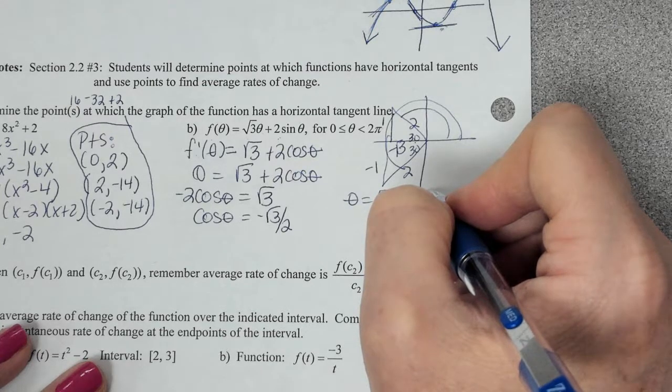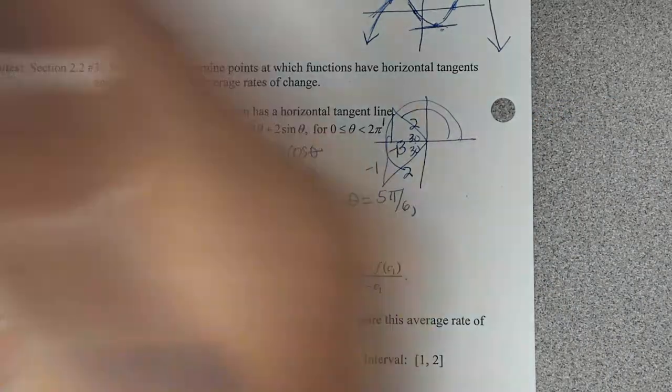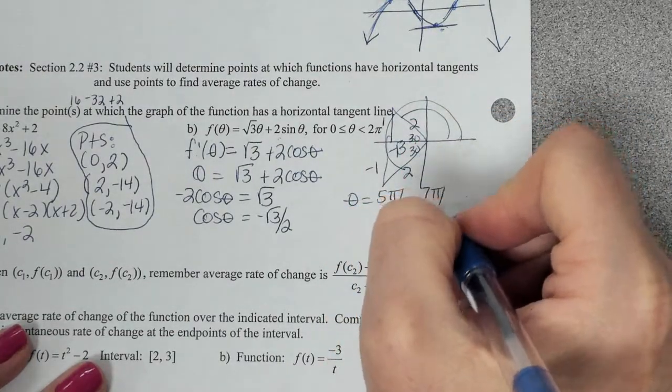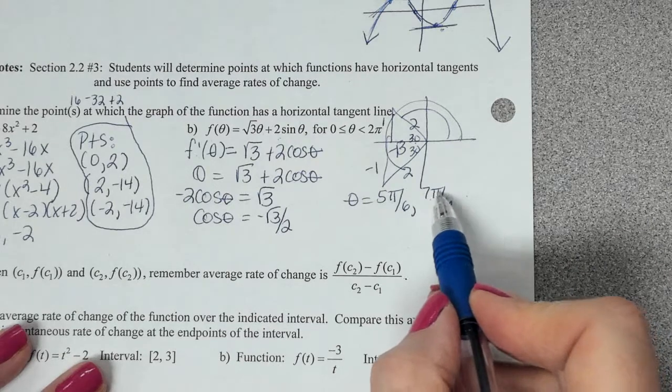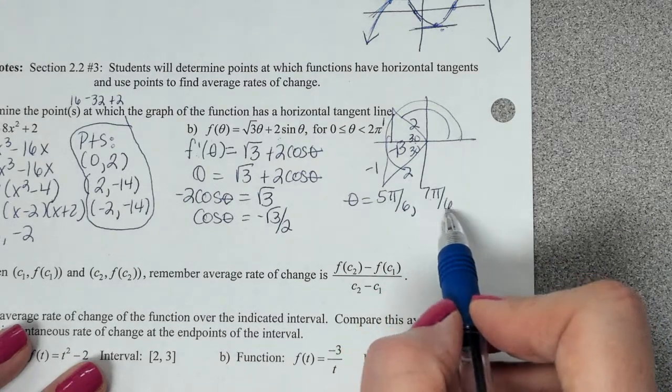21 times 30. 7 pi over 6. I meant 21 times 10. So it's going to be 7 pi over 6. 7 times 30 is 210. This is just a 30-degree angle. So 7 times 30 is 210.